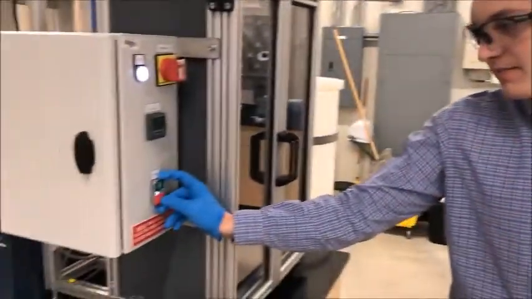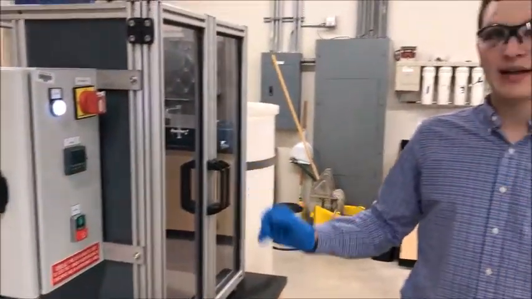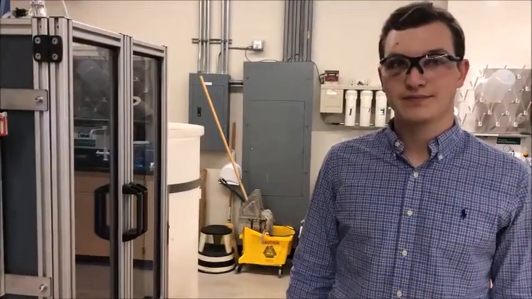Once you're finished taking samples, turn off the heat to the system. Let the system cool slightly before draining out the fluid.